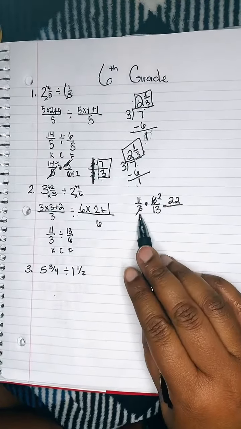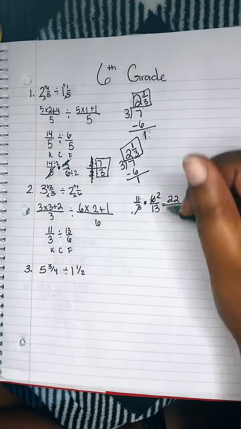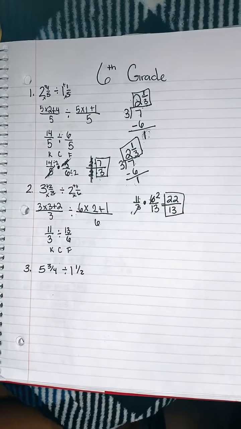And then this is a 1. This is canceled out. So we get 13. Now this is a correct answer. Like when you get to college, that will be enough.